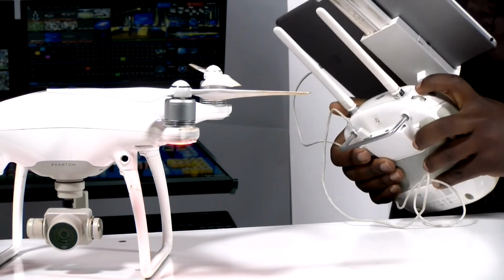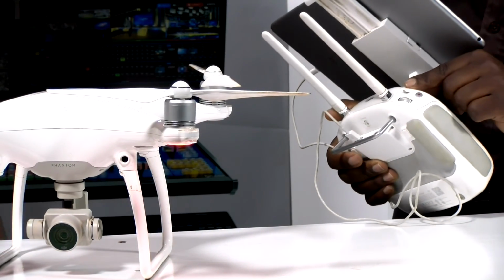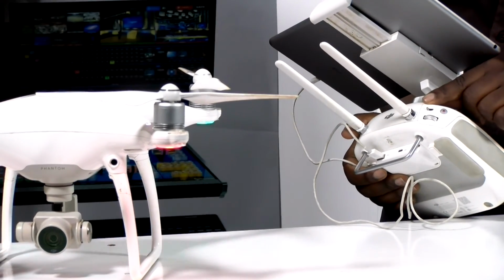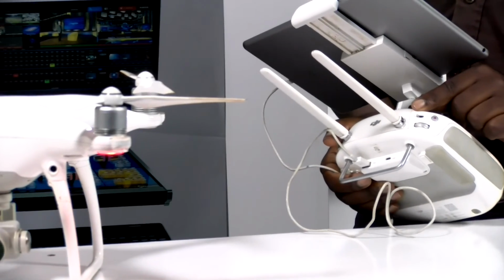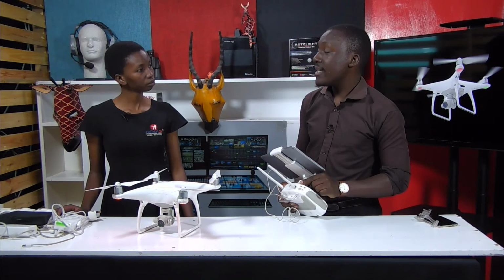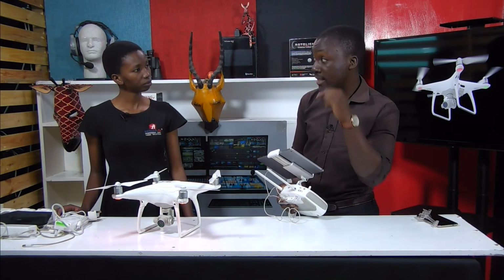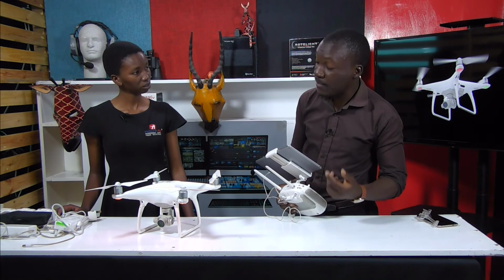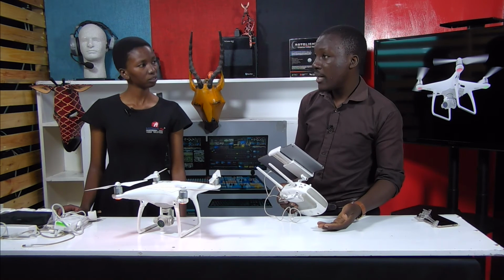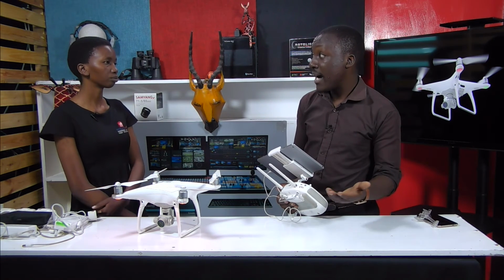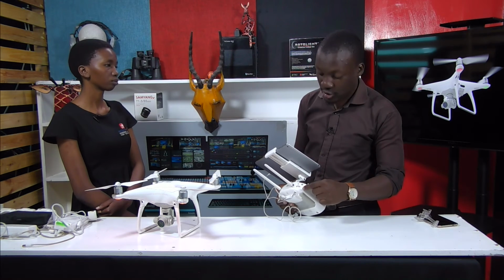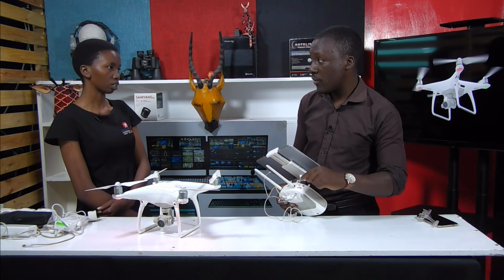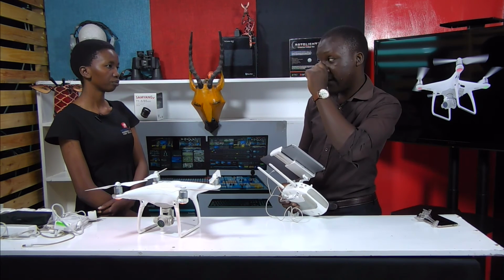So we have these modes here. We have P, we have S, and we have A. P means GPS mode. In GPS mode, when the drone is lost, you can get it back. But when you change to S mode, that is sports mode. Let's say you're doing a rally, maybe car racing, something like that. You have to use sport, because that will go very, very fast. The drone will go according to the pace of whatever you are racing.